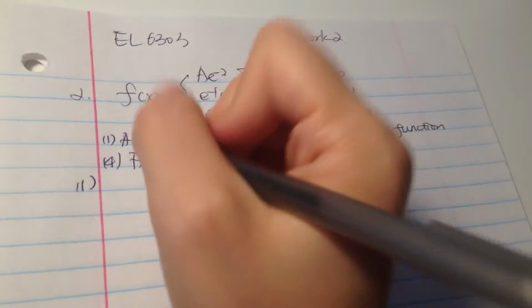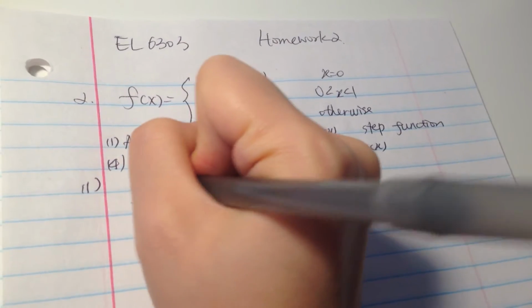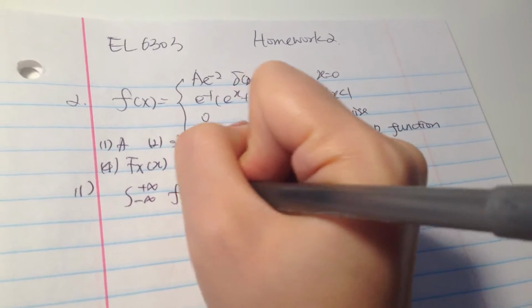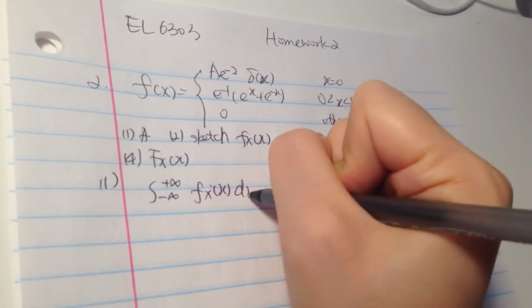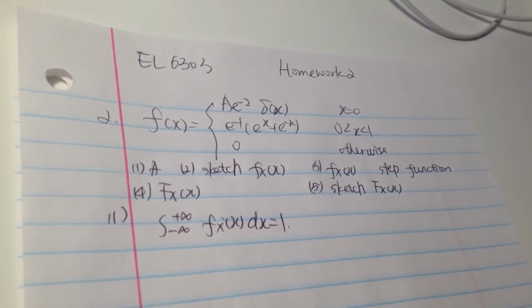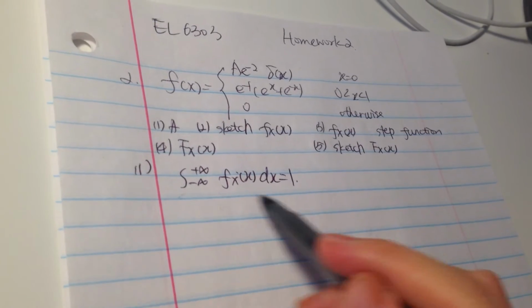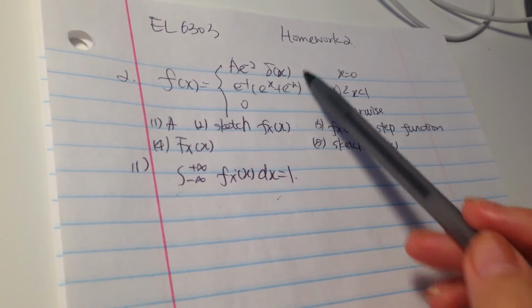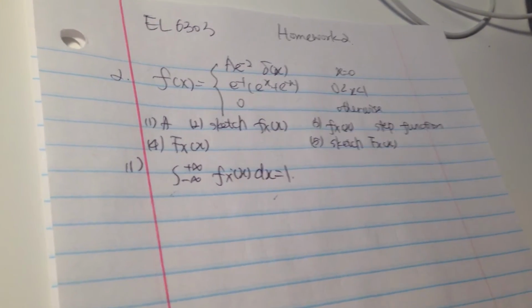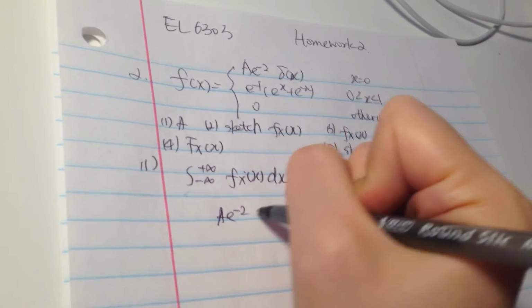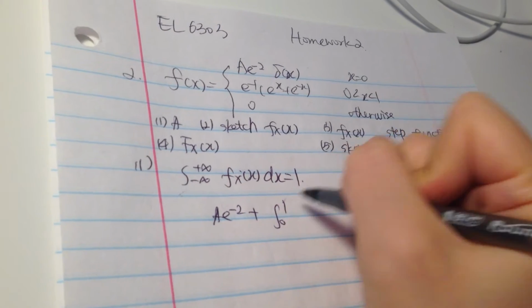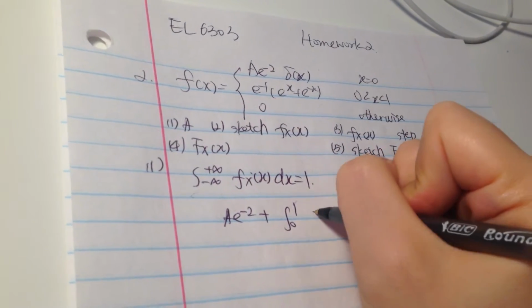If it's a valid density, first we should know that this integral would equal 1. So because of it, we need to take things into this equation. So we could get 0 to 1.